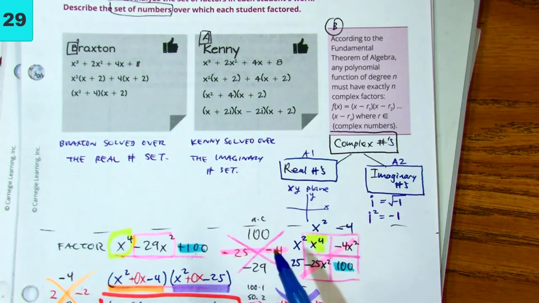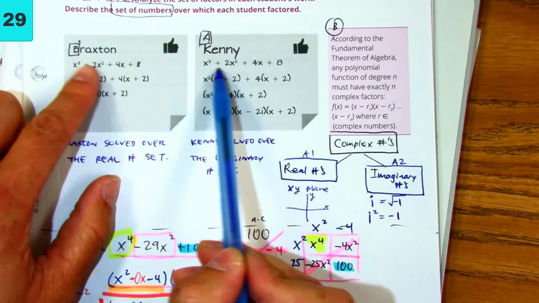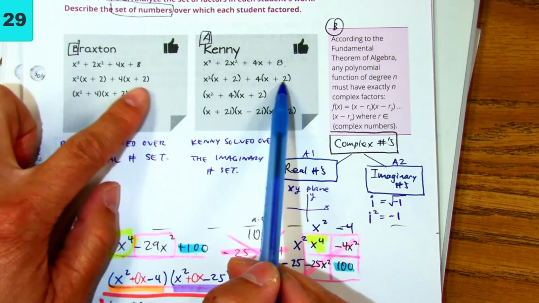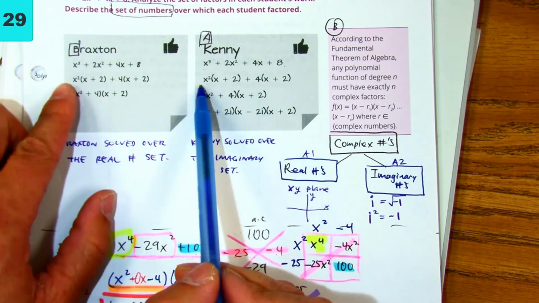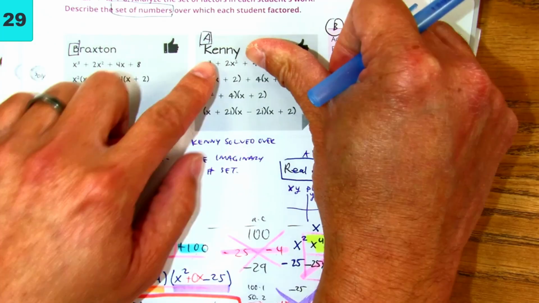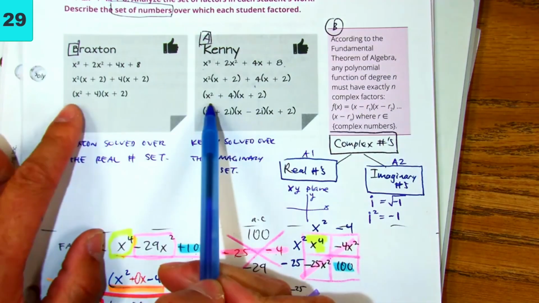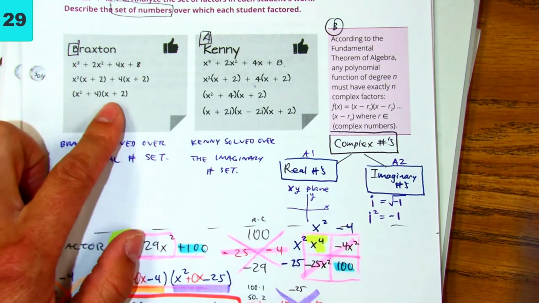Okay, so what's the difference? You have 4 terms of polynomial. It appears that they did the method that I called 2 GCFs, right? They looked at the first 2, they found the greatest common factor, found the GCF of the second 2, and they got this. Now let me highlight that.